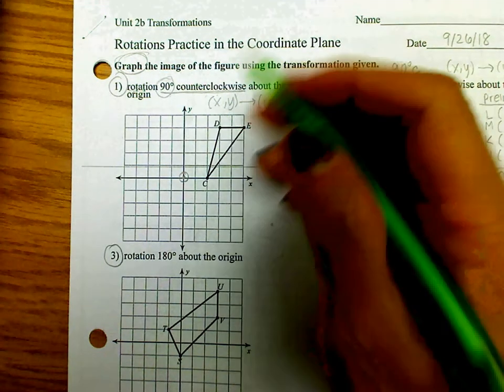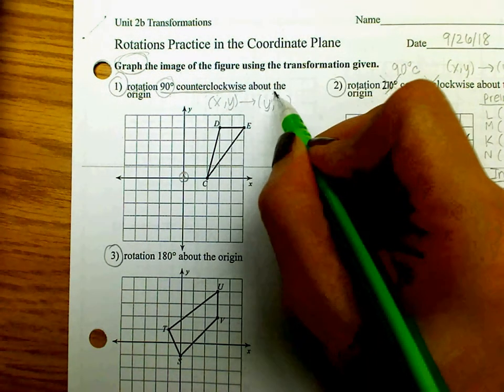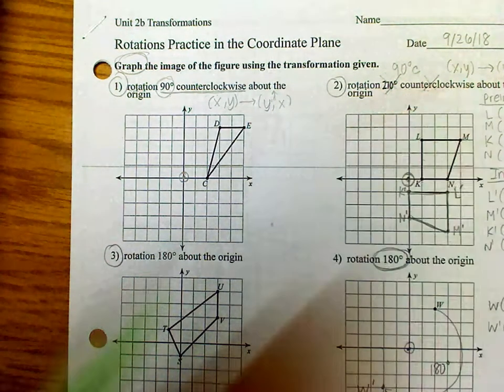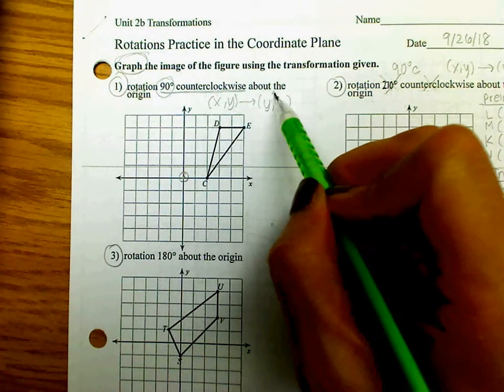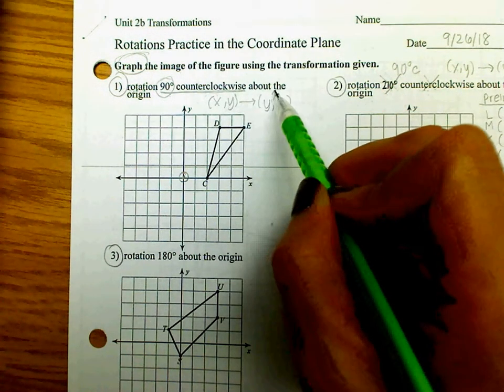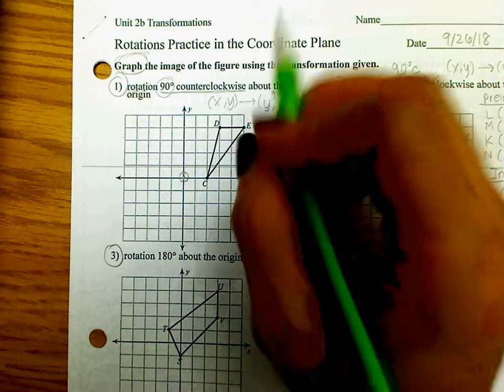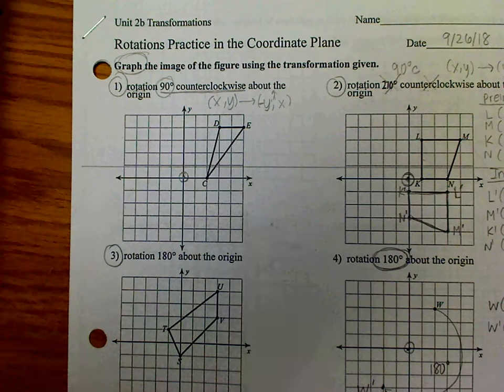Well, think about your 12 o'clock. Here's my 12 o'clock arrow, okay, right between the y and the x. And then if this 12 o'clock arrow is going to go counterclockwise, which way is it going to lean? To the left. So this one's going to change sign after you swap them.